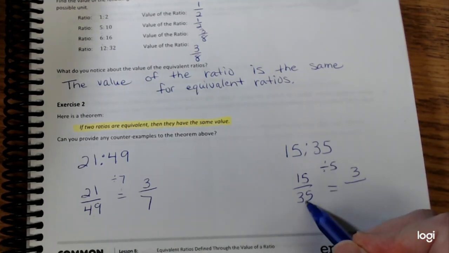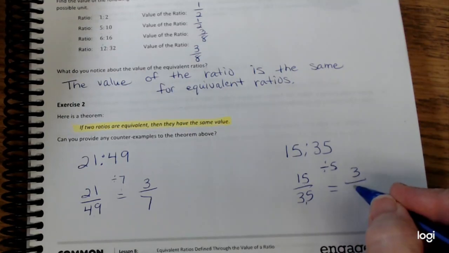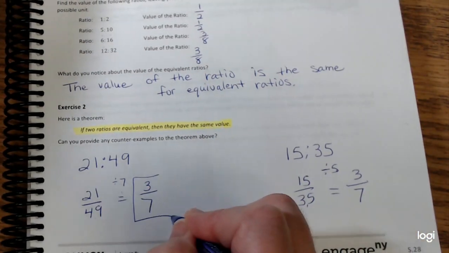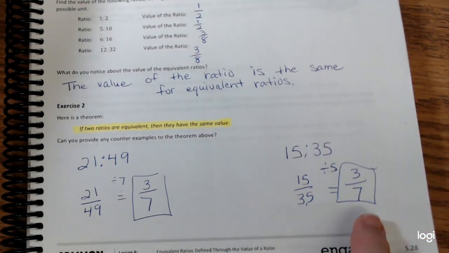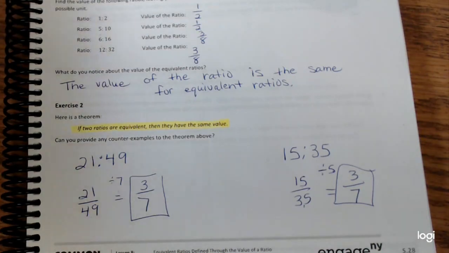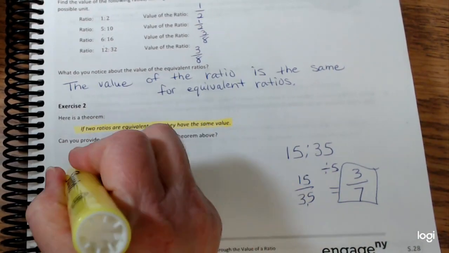And 5 goes into 35, I think 5 times 7. So you will notice the values are exactly the same. Because the values are the same, that means here we have equivalent ratios.